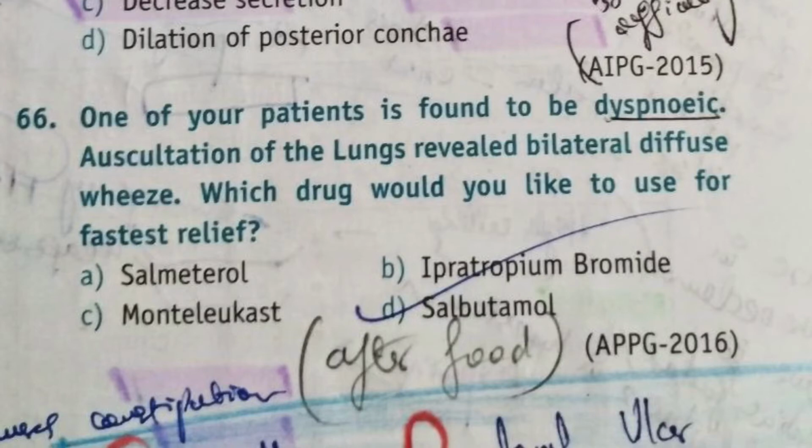You need to give a drug which will be very fast and give the patient relief immediately. So you can't give salmeterol because salmeterol is a long acting drug, so it will act very slowly, like I've told you previously in my previous slide. So obviously we need to give salbutamol, which is a short acting drug and which will act very fast.